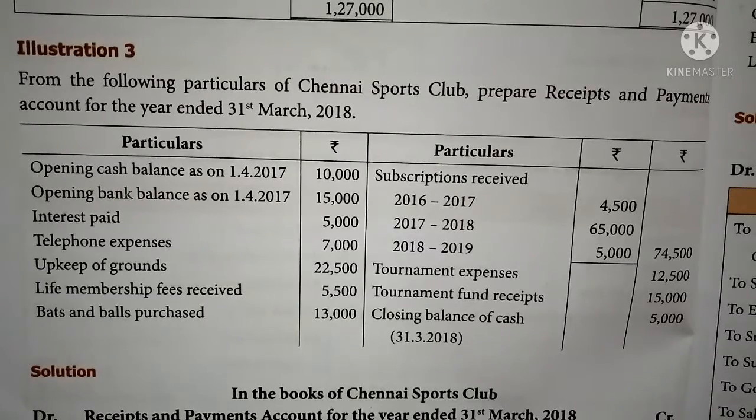Closing balance of cash is given. In this example sum, opening balance of cash and bank both are given, but closing balance of cash only is given, so it can be written in the credit side of receipt and payment account, that is the payment side. By balance carried down, cash balance.